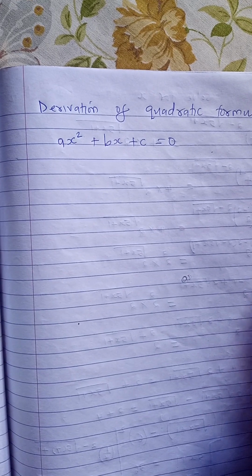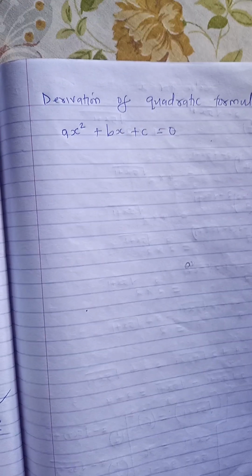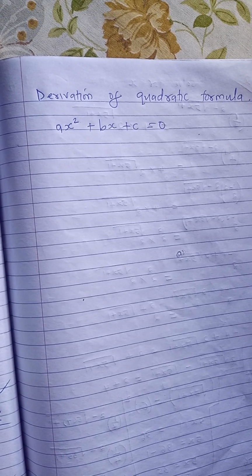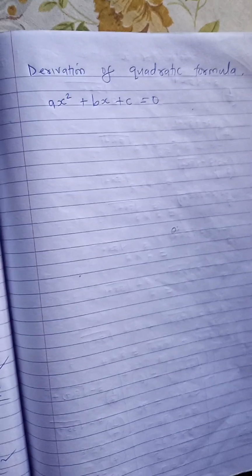Ladies and gentlemen, I want us today to derive the quadratic formula using the completing the square method. This is the general quadratic equation, and I want us to use the completing the square method to derive the quadratic formula.